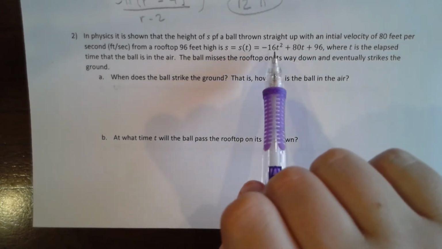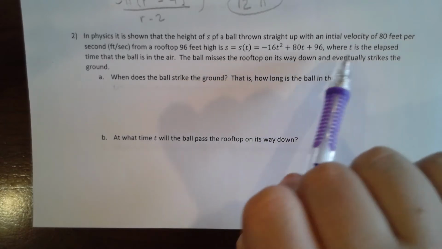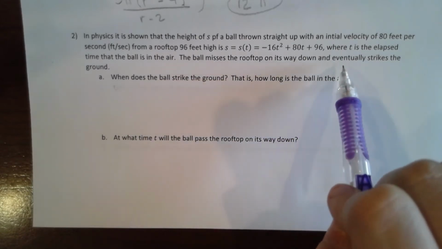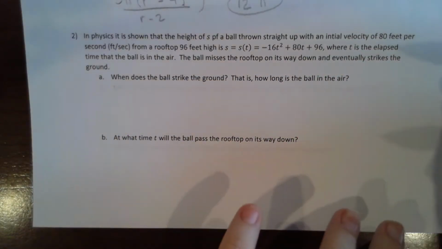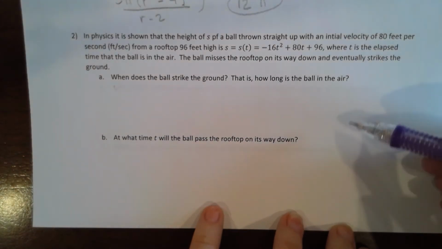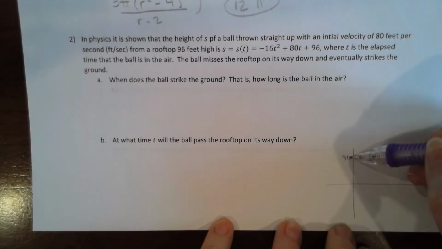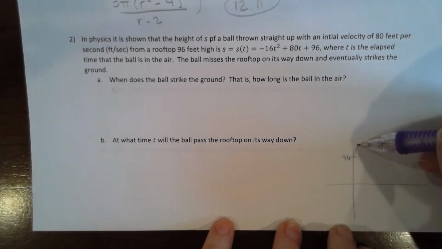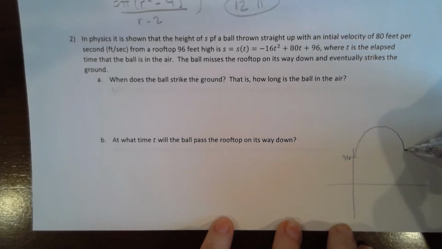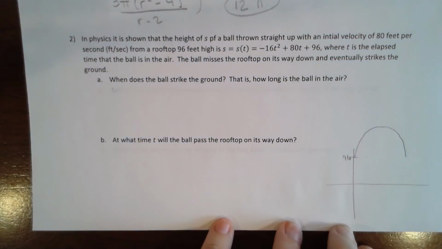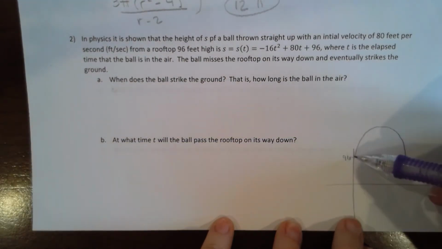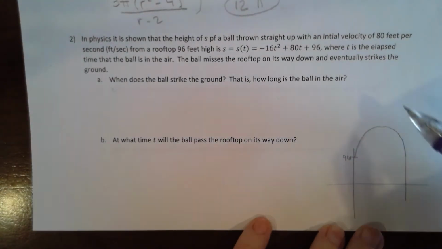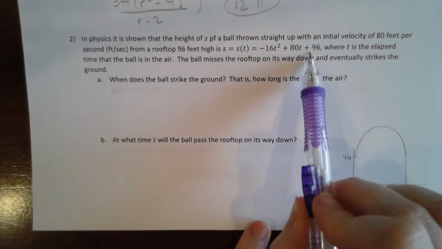Okay, so S is the height, T represents time, where T is the time the ball has been in the air. So the ball misses the rooftop and on its way down, it eventually strikes the ground. So what's going on here is that we have this situation where it starts out at 96 feet, right, on the top of a rooftop. We throw the ball up, and it's going up, and then it's coming down, but it doesn't land on the rooftop. It kind of went up and over, and it eventually will strike the ground. So this is kind of what our curve looks like, and this curve is represented by this equation here.